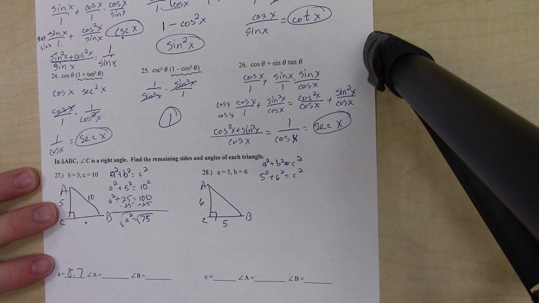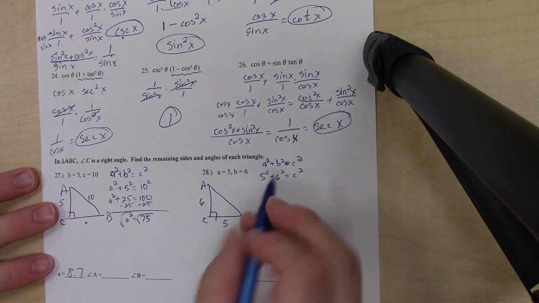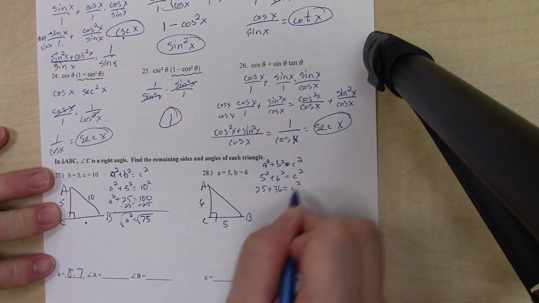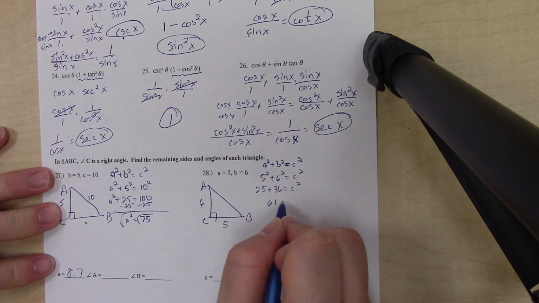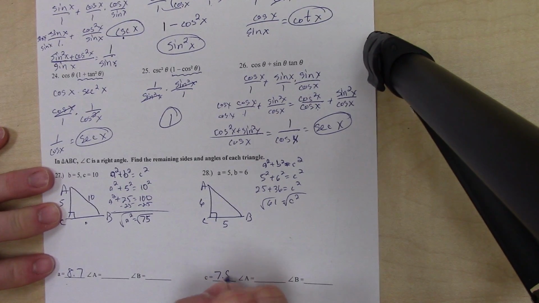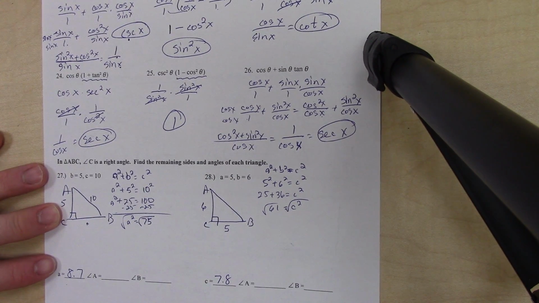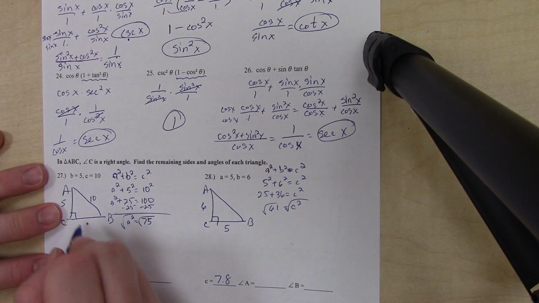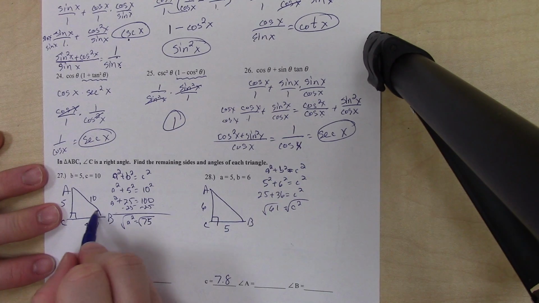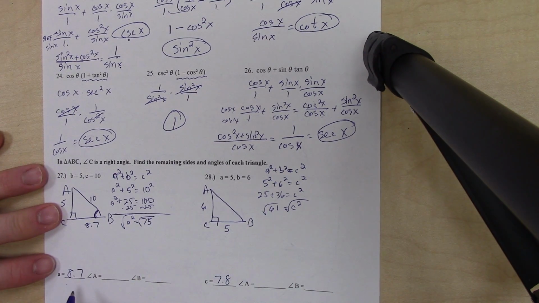Okay. Now, for the next problem, angle A, you know what, let's just finish this over here too. 25 plus 36 equals c squared. Now I'm going to combine those terms and then square root it, and I get 7.8. Okay? Now, for the angles, I'm just going to use SOHCAHTOA. I know this is 8.7, but I'm not going to use that. If I find angle B, then I can just go 90 minus that to find angle A.